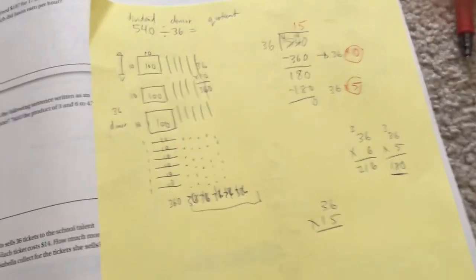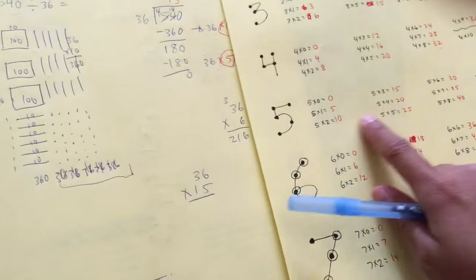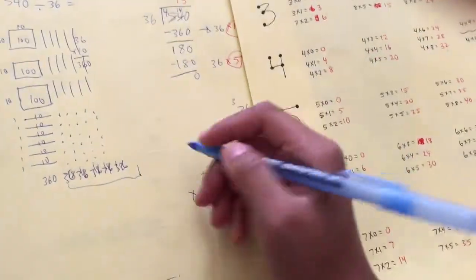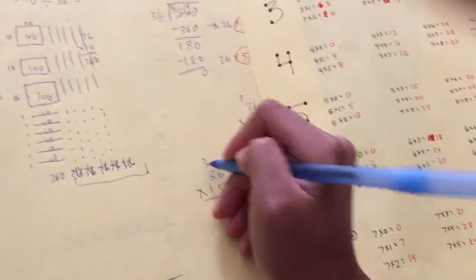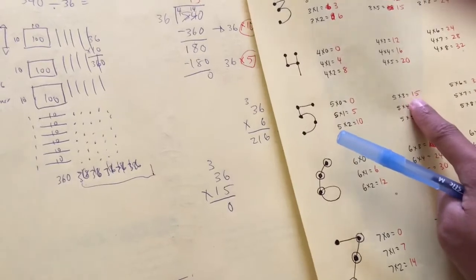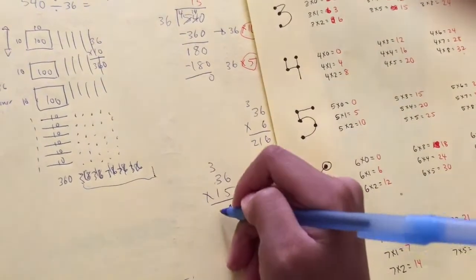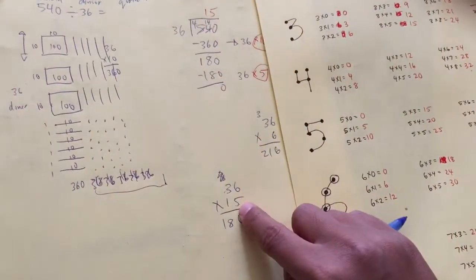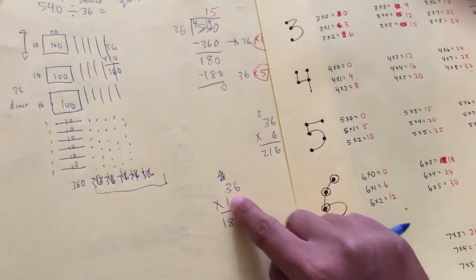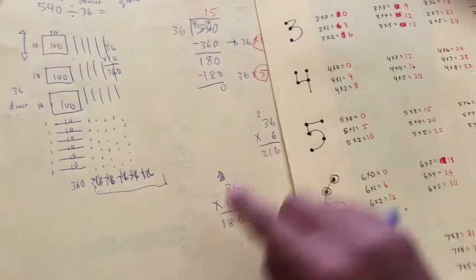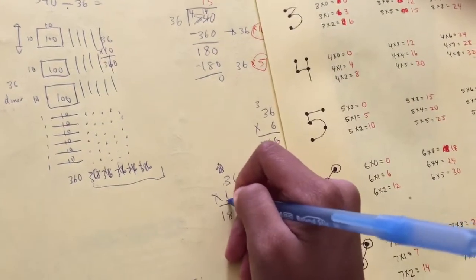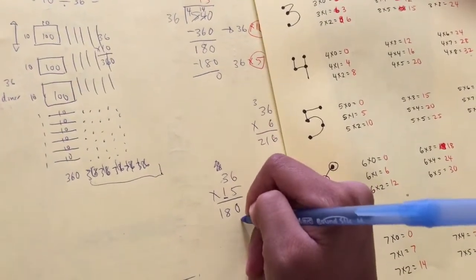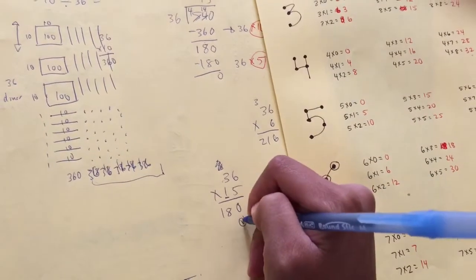If you don't know your 5's, feel free to use your cheat sheet. 5 times 6 is 30. Regroup the 3. 5 times 3 is 15. Plus the 3, 18. This is where a lot of you guys get a little confused. You're good at multiplying the first number, but once we get to the tens place, we're multiplying everything by 1 now. Don't forget to put your placeholder 0 and an x there.